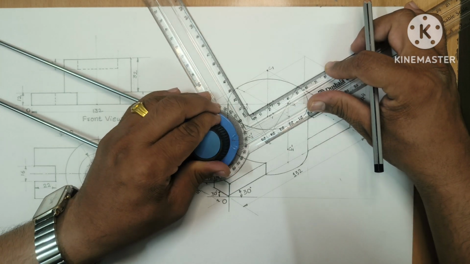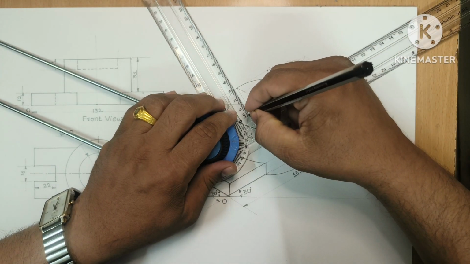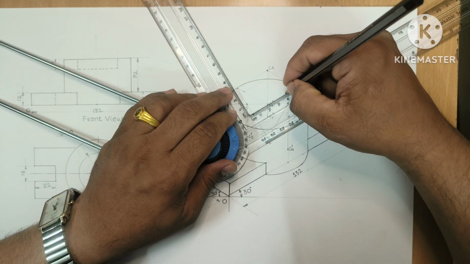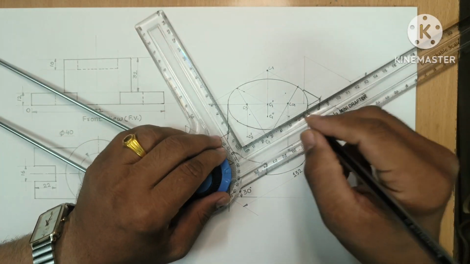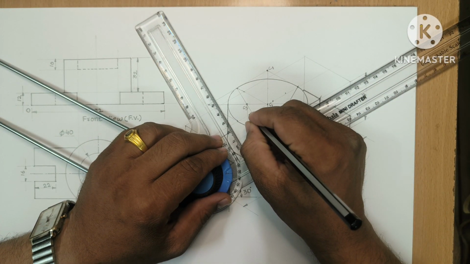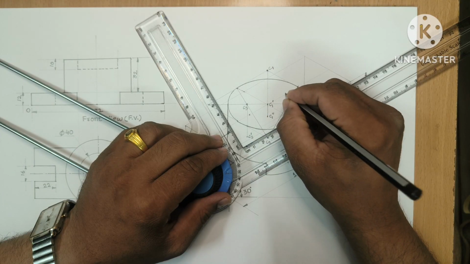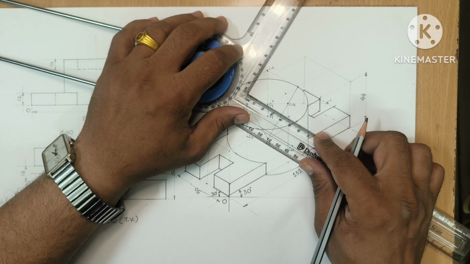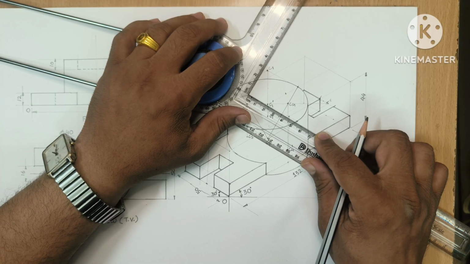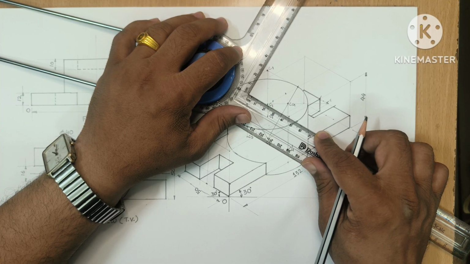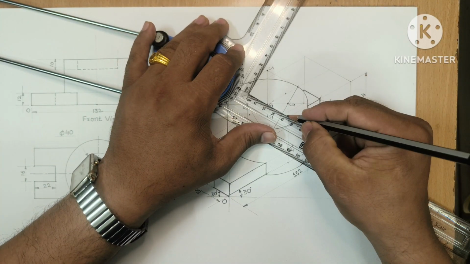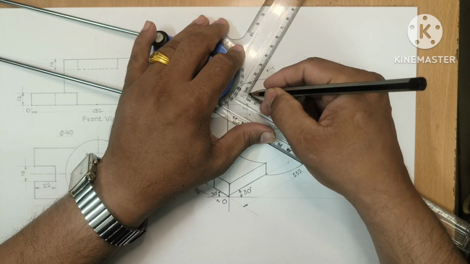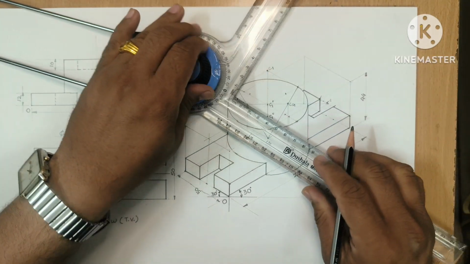I will mark the points at 20, 20, and from C1 dash I will mark the points 20, 20 towards right and towards left.